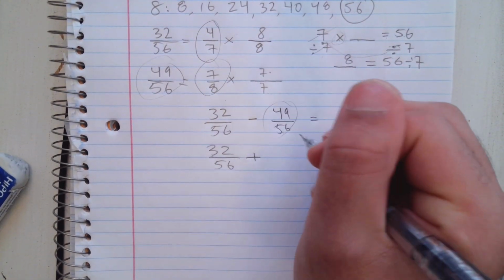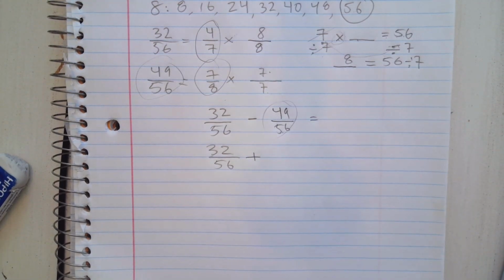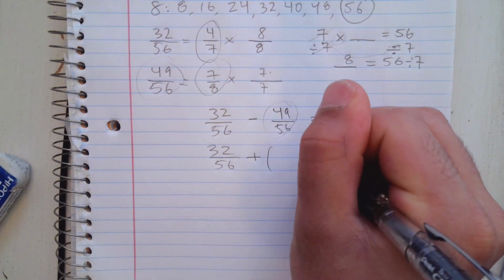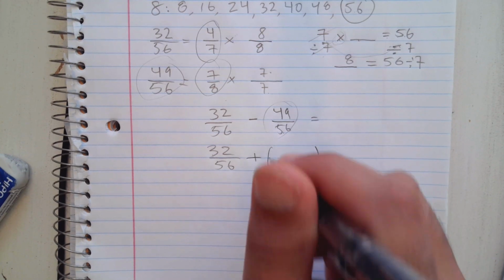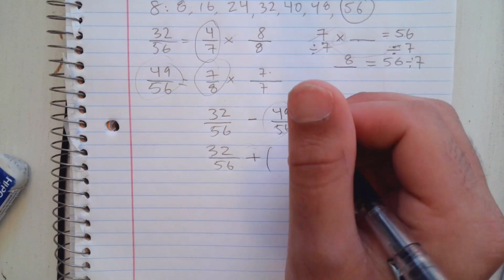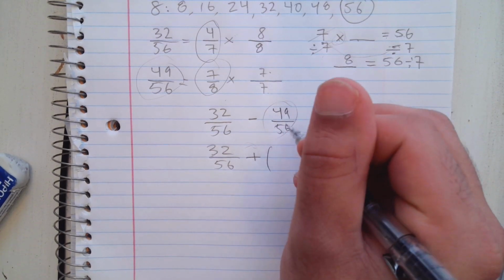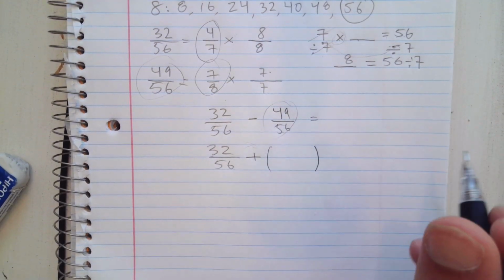And do I keep this number the same or do I have to change it if I rewrite this as addition? Okay, so not quite. So this half, I'm really glad that you got this. We change it to addition. But we actually have to rewrite this as the opposite. So what's the opposite of positive 49 over 56?